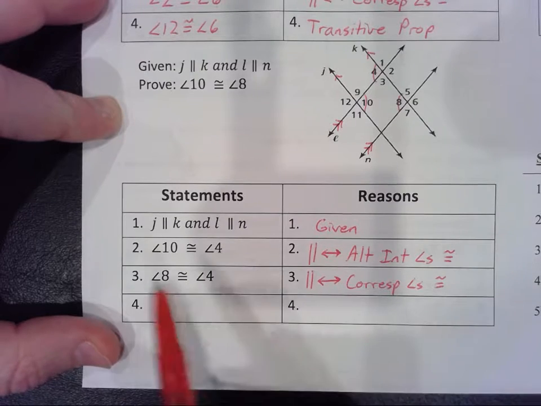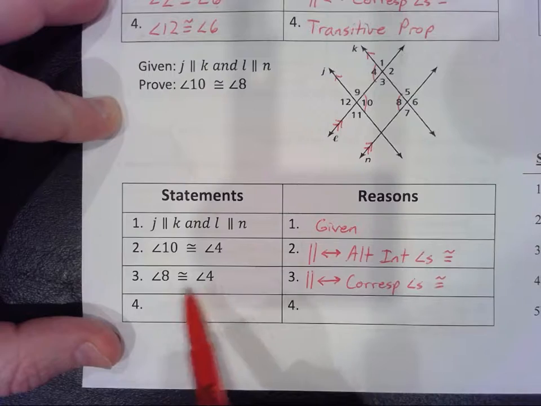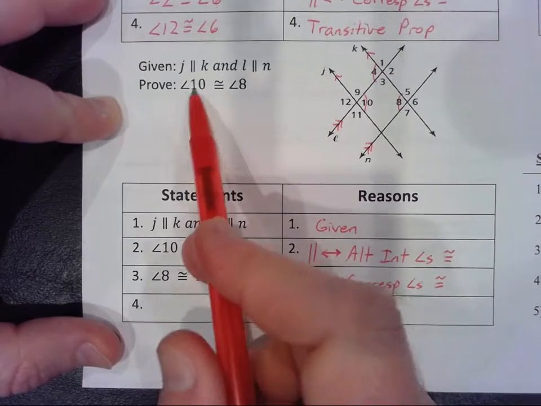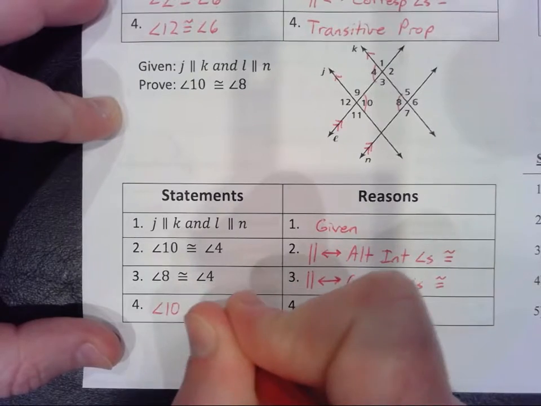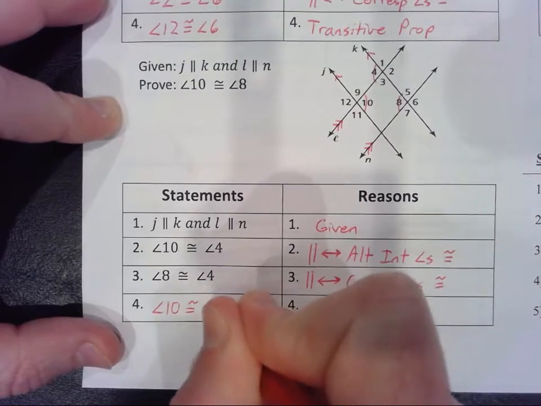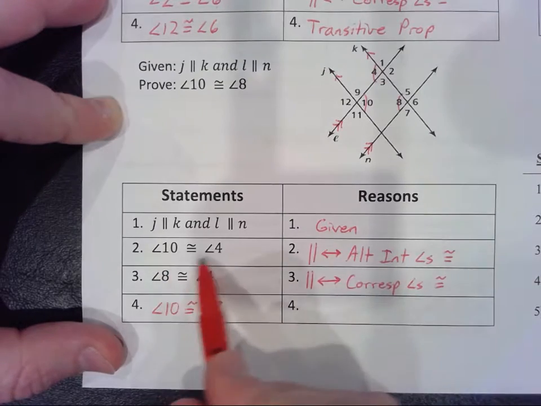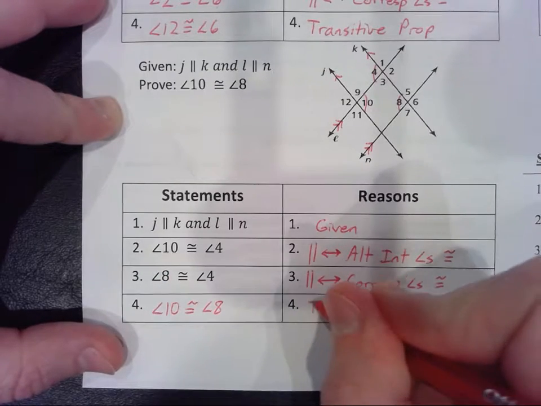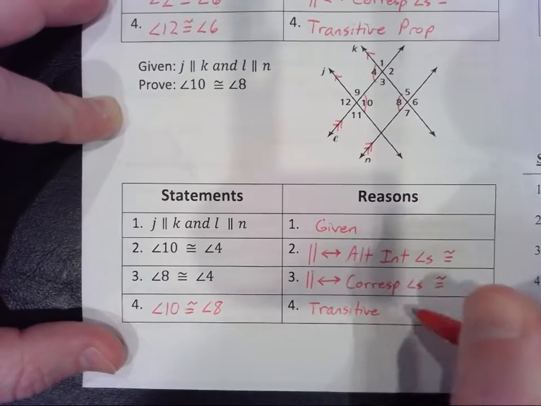So if angle 10 is congruent to angle 4 and angle 8 is congruent to angle 4, that means 10 and 8 must be congruent to each other, which is what we're trying to prove. Angle 10 is congruent to angle 8. When two angles are congruent to the same angle, they're congruent to each other. That is the transitive property.